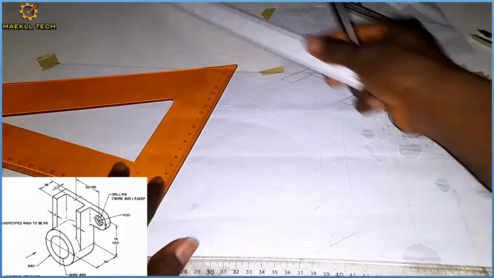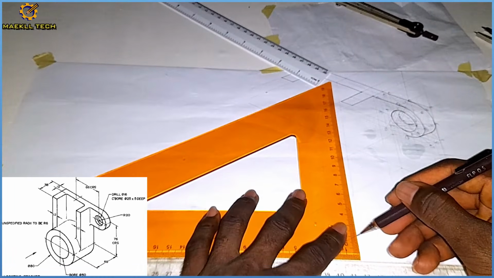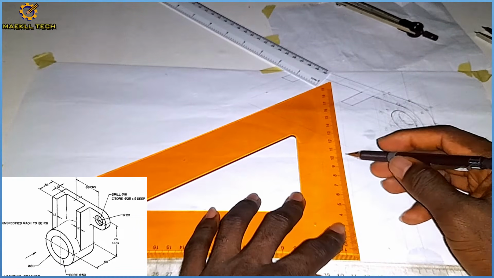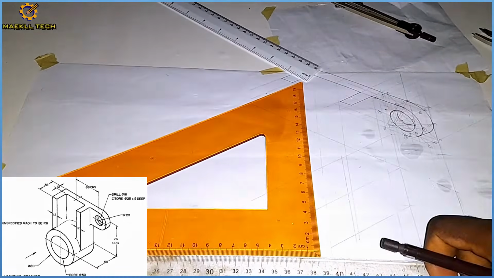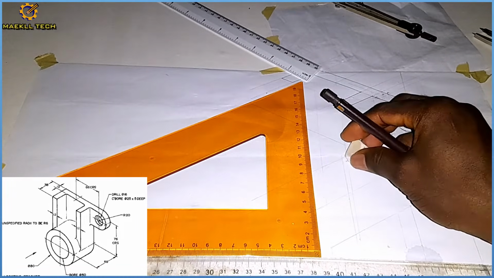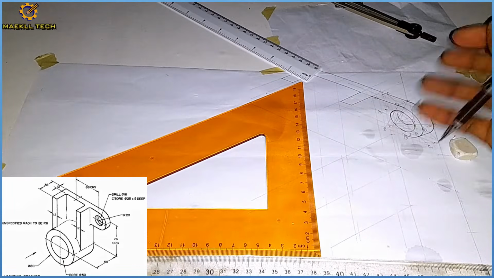With that 58 gotten there, I pick my set square, I pull it up vertically like this. With my 58 pulled up vertically like that, I don't think I need this line here.